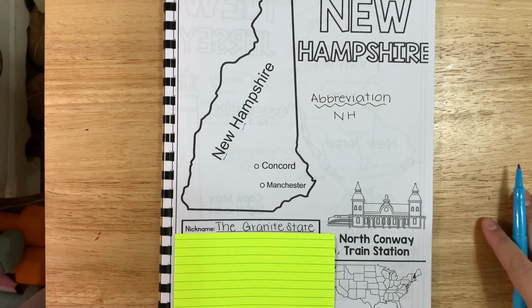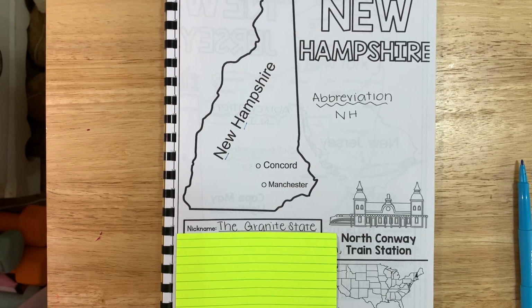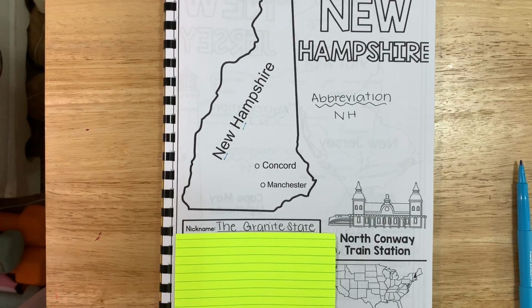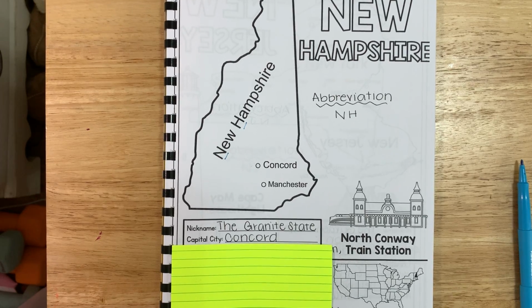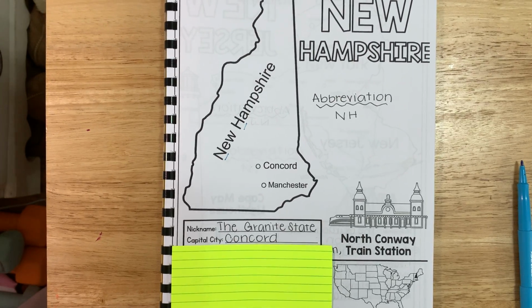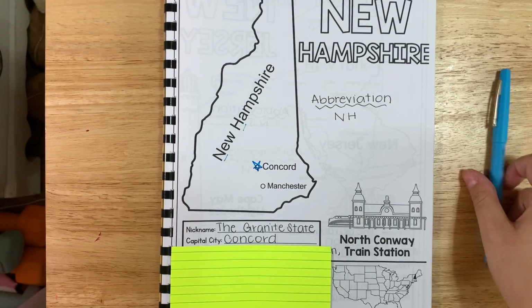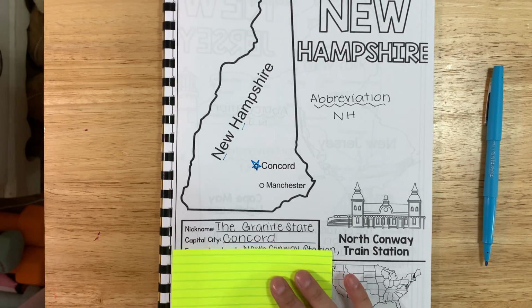So New Hampshire is known as the Granite State. Obviously, many of us know, we've traveled there. Lots of mountains and different types of rock, and obviously lots of granite. So the nickname for New Hampshire is the Granite State. And the capital city is Concord. So we're going to put a star on Concord. So when we go back to study these, we can see it quick that our capital is Concord.